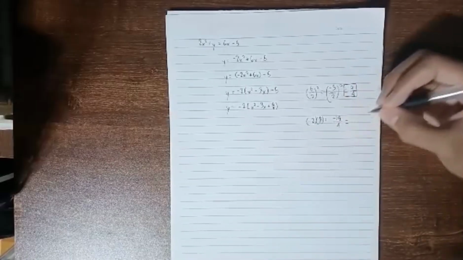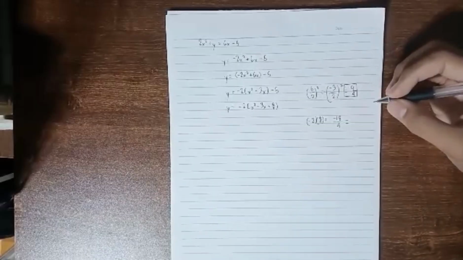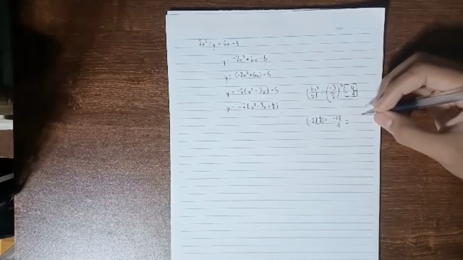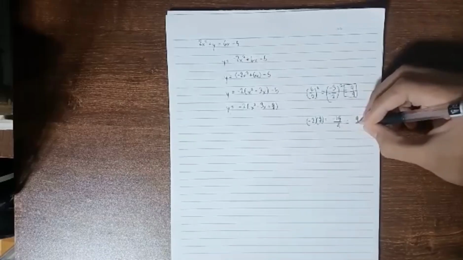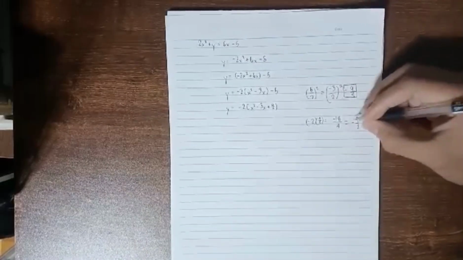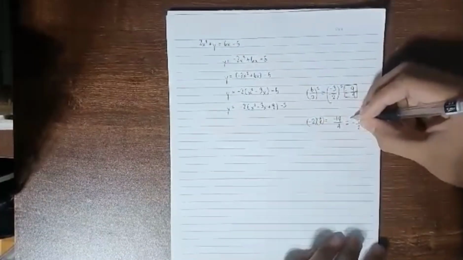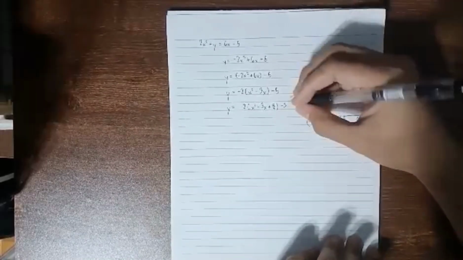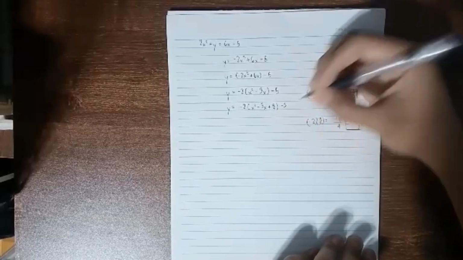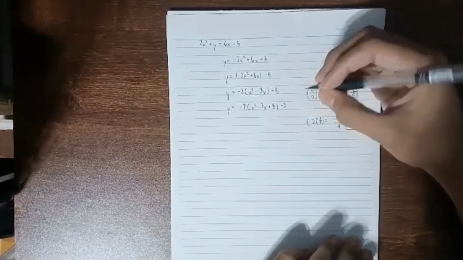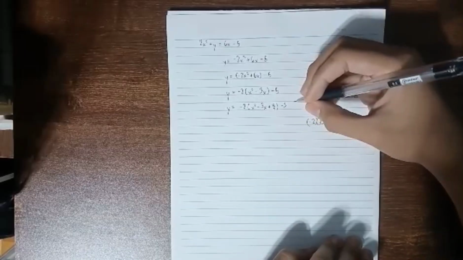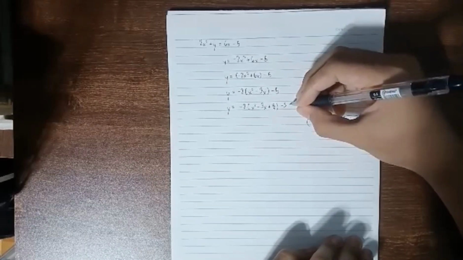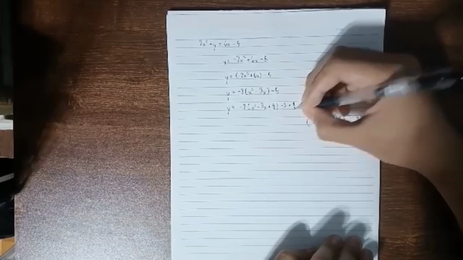To simplify it further, it is negative 9 over 2. So we're going to subtract this number from 5. So minus 5, minus negative 9 over 2.